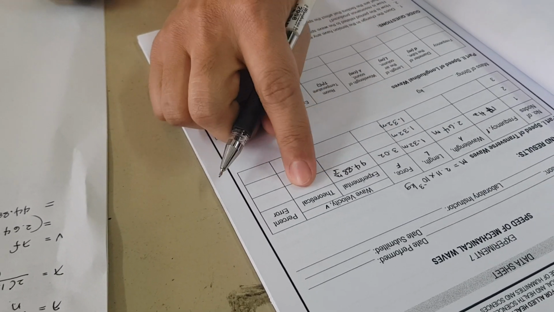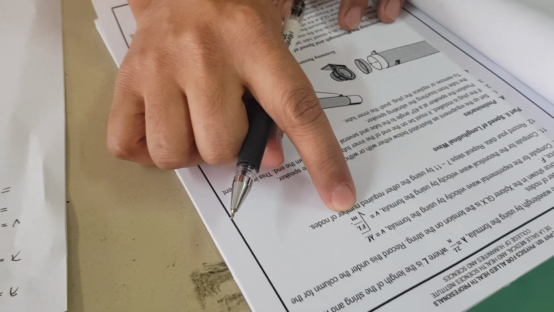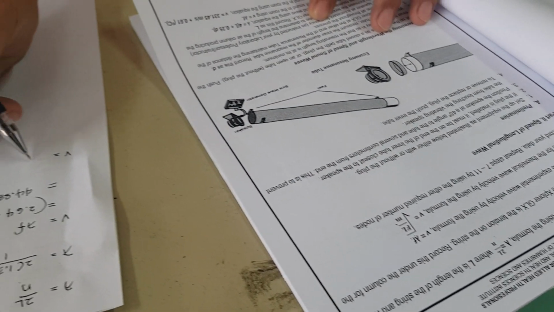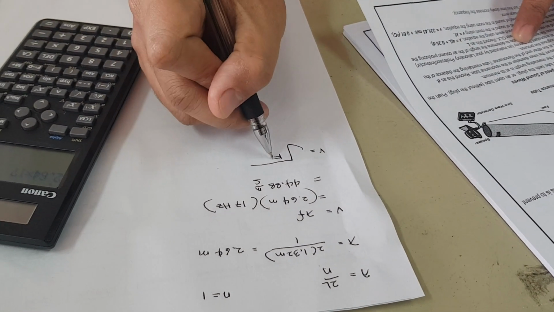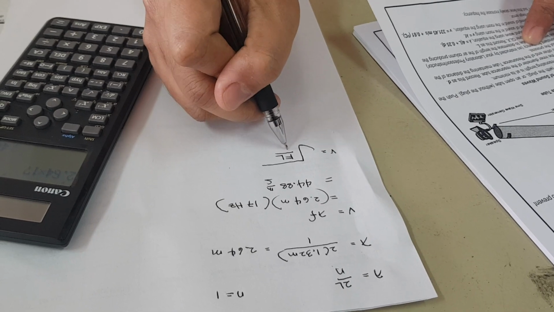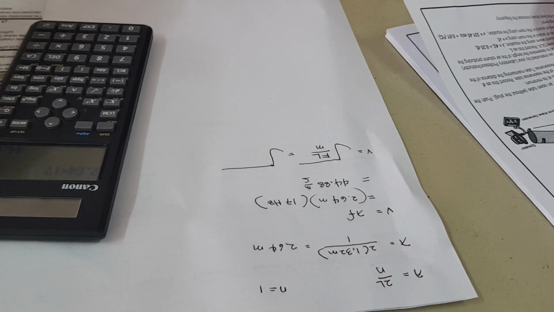Now we need to compare that to the theoretical value. The formula for the theoretical value is FL divided by M. So the theoretical value is the force read on the GLX multiplied by the length of the string, divided by the mass of the string. Our reading earlier is 3.02.